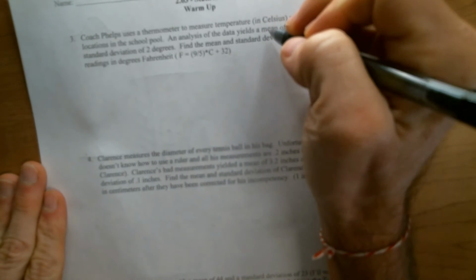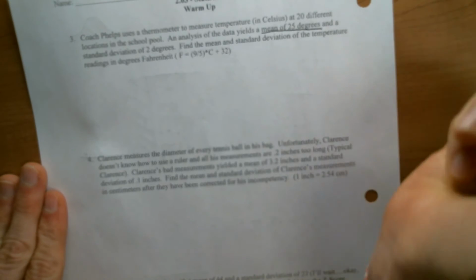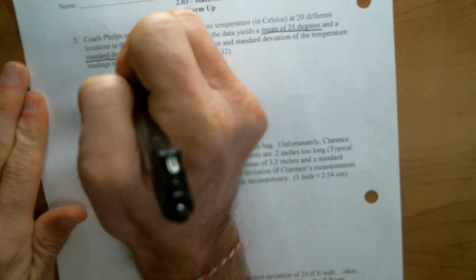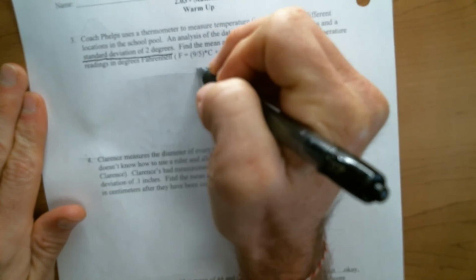All right, let's take a look at the back, which deals a little more with the transformations. Coach Phelps uses a thermometer to measure temperature in Celsius at 20 different locations in the school pool. An analysis of the data yields a mean of 25 degrees and a standard deviation of 2 degrees. Find the mean and standard deviation of the temperature readings in degrees Fahrenheit. All right, so we have the mean in Celsius. We have the standard deviation in Celsius. We know we're performing this calculation to every single data point that we get.